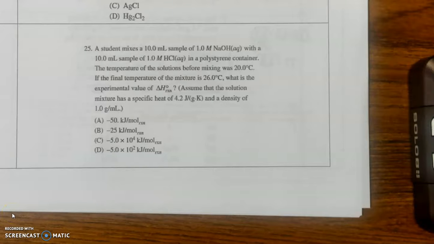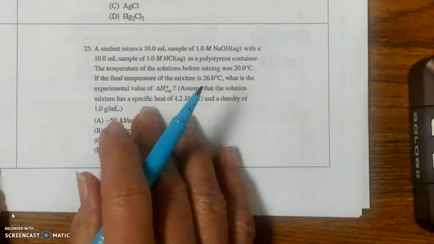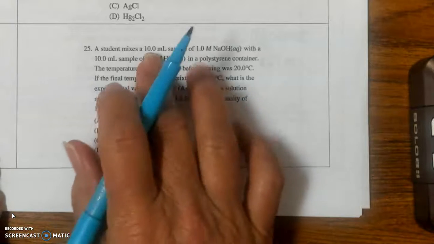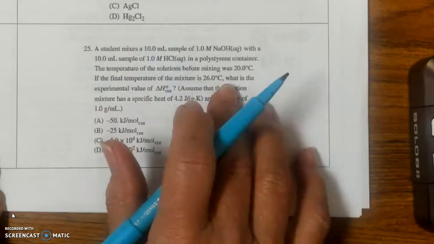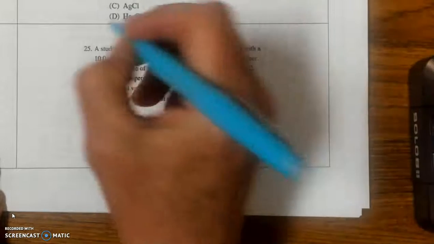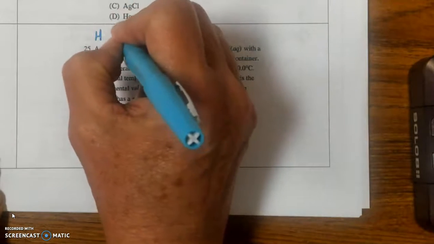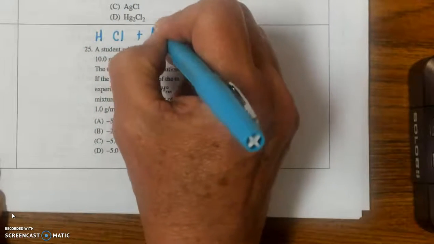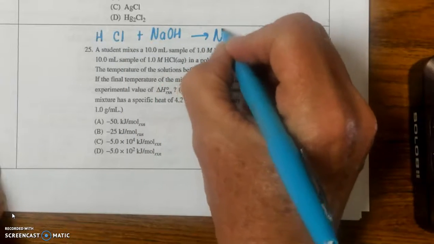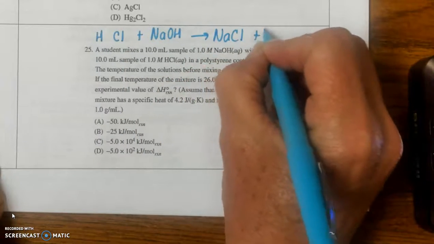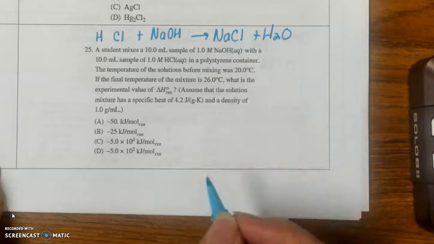Okay, this problem, we only had one of these today. You are doing an acid-base reaction. So I've got a quantity of sodium hydroxide and a quantity of HCl, and I'm going to react them together. So I'm going to put HCl here. Remember, you take a strong acid and a strong base, and we're going to get salt plus water.